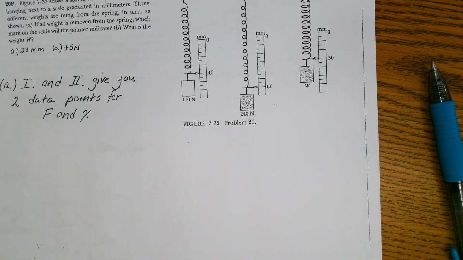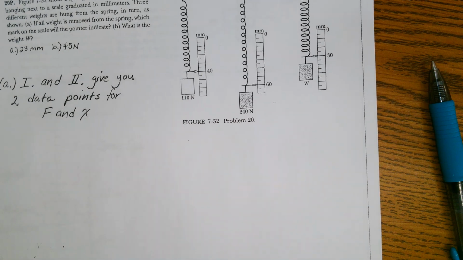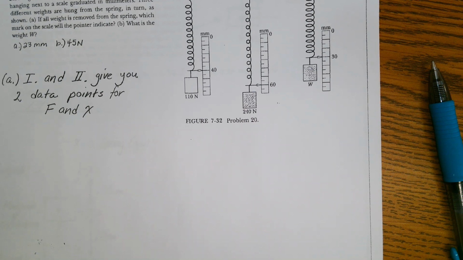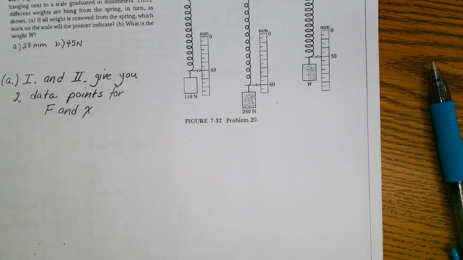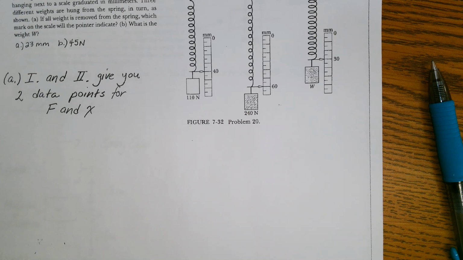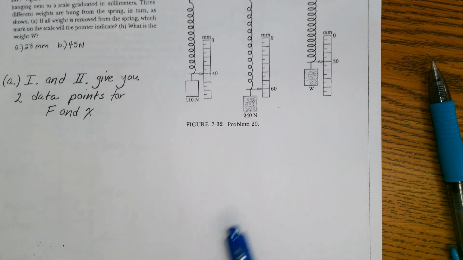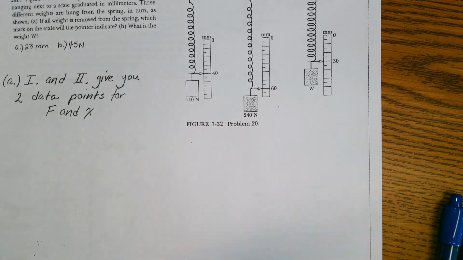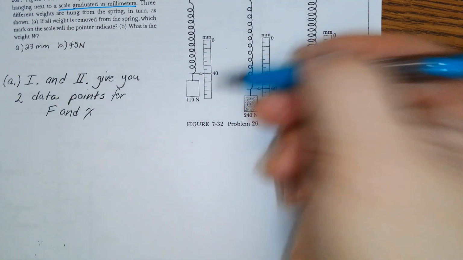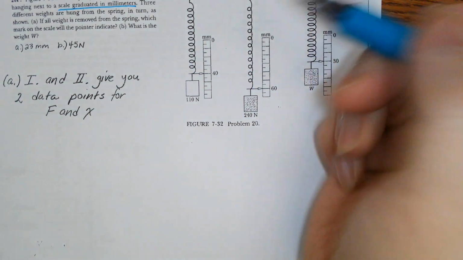All right. Let's take a look at the next problem here. It says figure 7-32 shows a spring with a pointer attached hanging next to a scale graduated in millimeters. Now, a scale graduated in millimeters can be interpreted as a fancy way of saying we have a ruler next to it. That's all it means, really. It's a ruler.